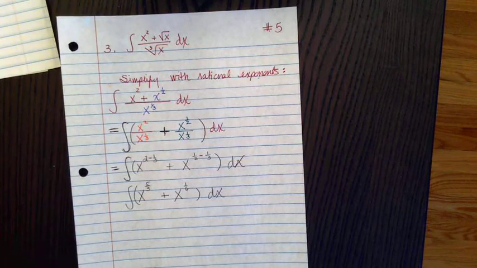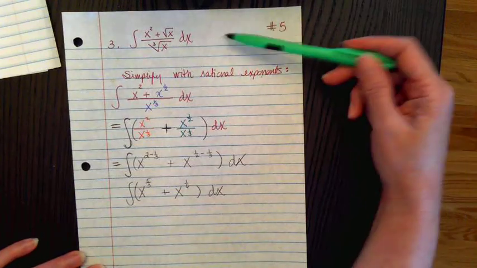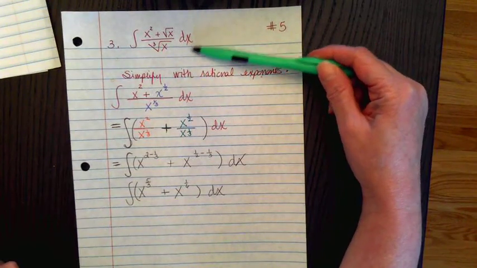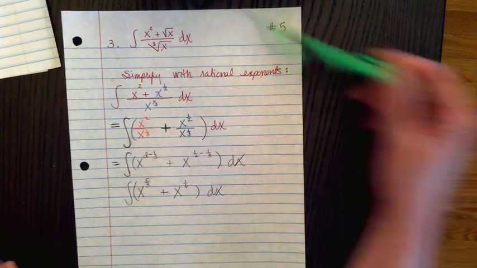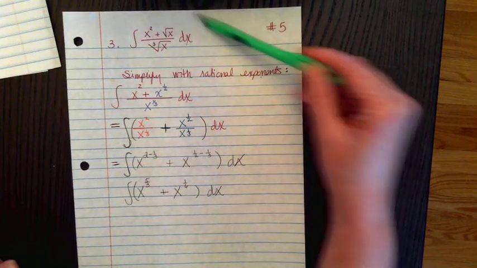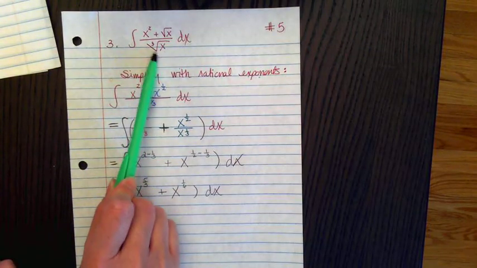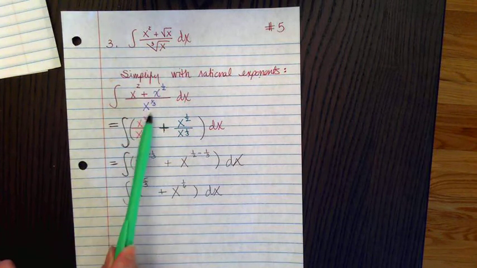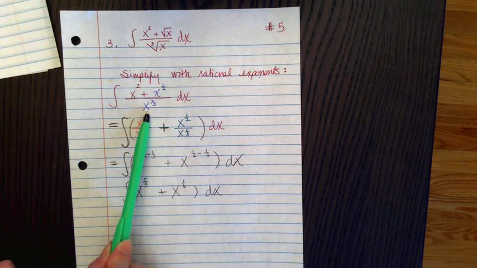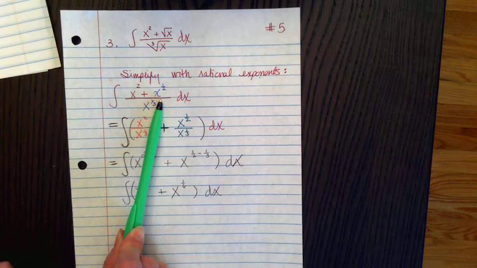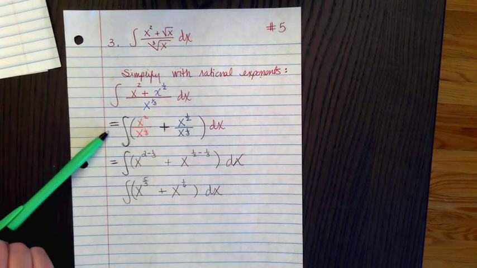In this number 3, what we're going to do first is simplify rational exponents. We're just looking at how I can write this as something that's just a power of x. You can see that I could rewrite this cube root of x as x to the 1/3, and the square root of x as x to the 1/2. So when I simplify this, I get x squared over x to the 1/3.